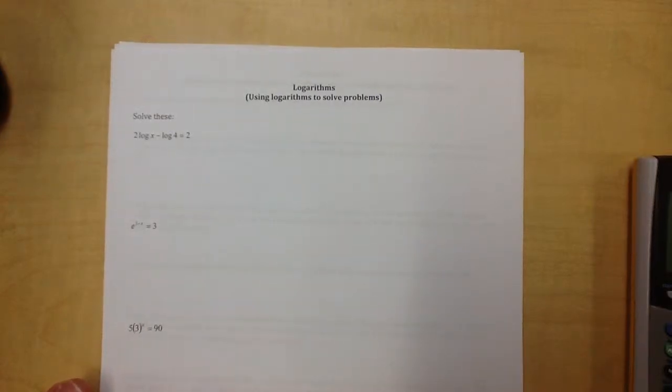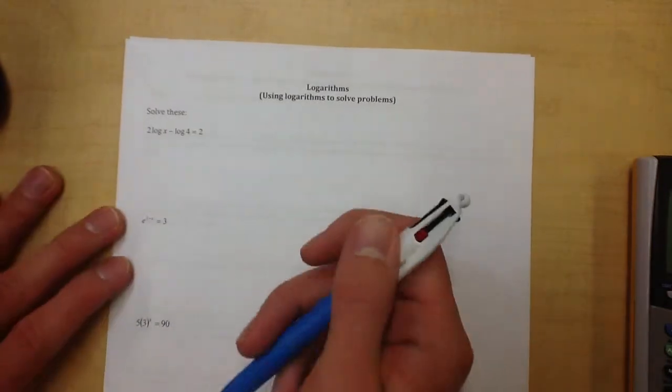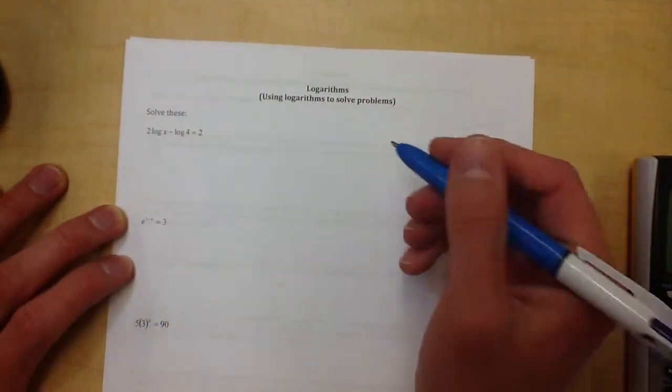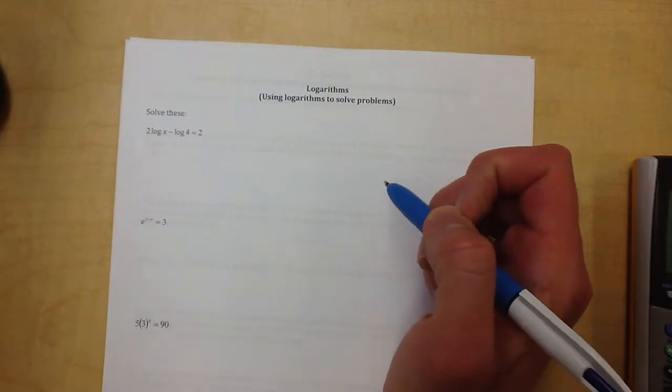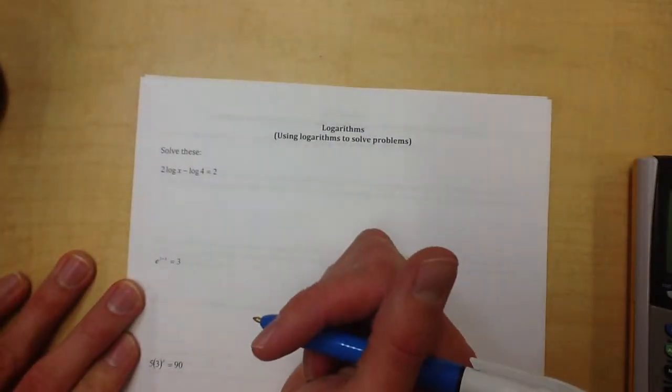Let's solve logarithmic equations. There was no rhythm in that whatsoever. I'm sorry, I should probably start the video over, but I'm not. Okay, we are going to use logarithms to solve problems, and we have 3 of them here and then a word problem down here. So this is going to go rather quickly.